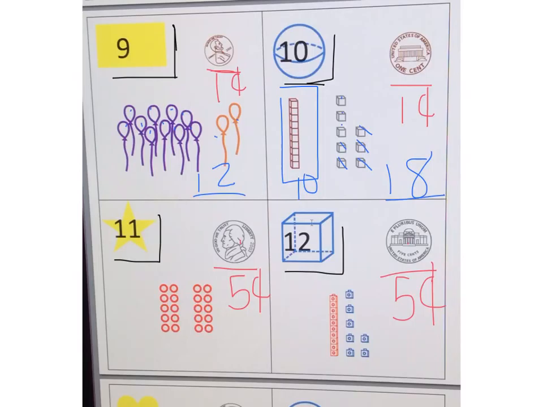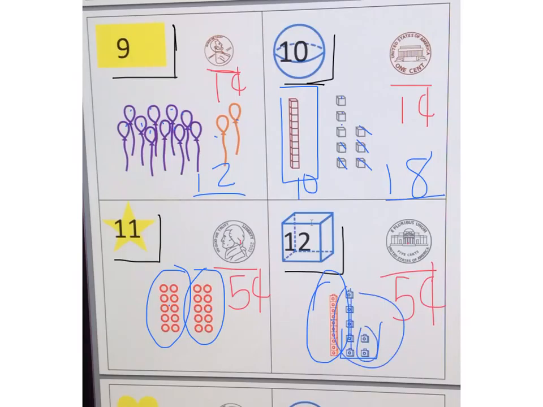Then when you get to counting by tens, this is a group of 10, this is a group of 10, 10, 20. You also can look at counting 10 and some more. So 10 and some more. This some more is a group of 5 and 2 more. 5 and 2 more is 7. So 10 and 7 would give you a value of 17.